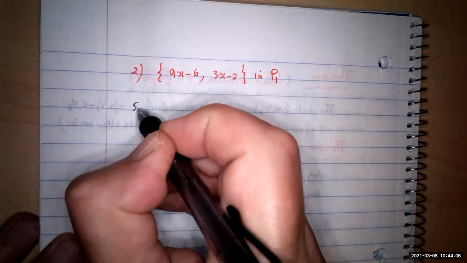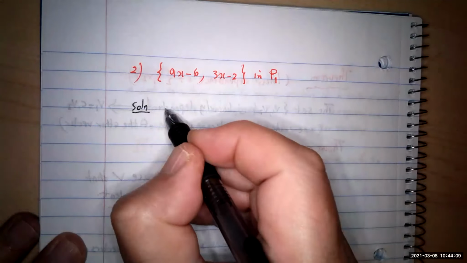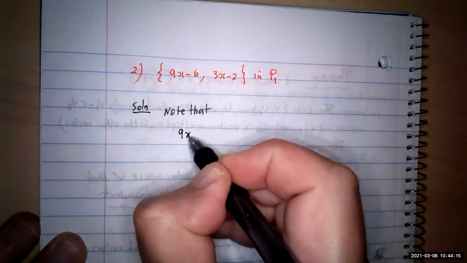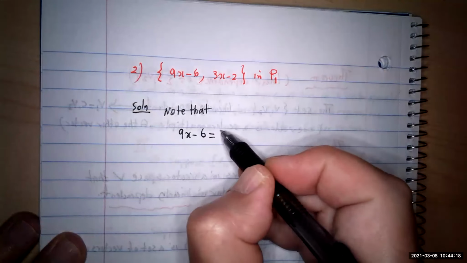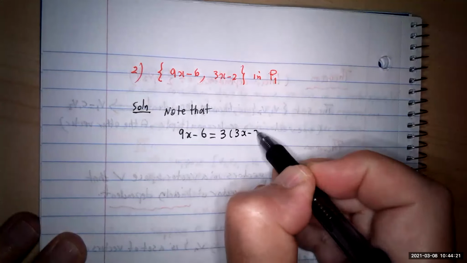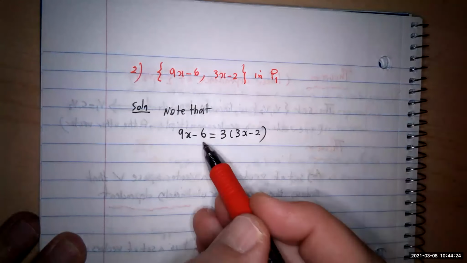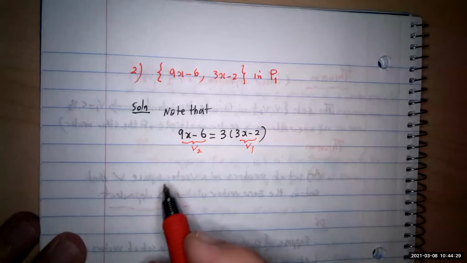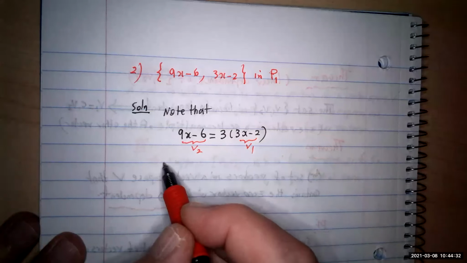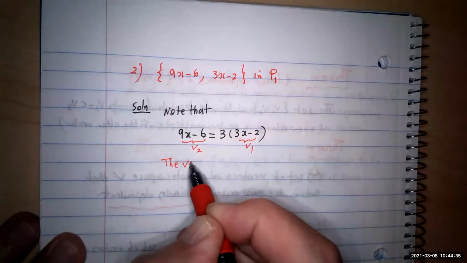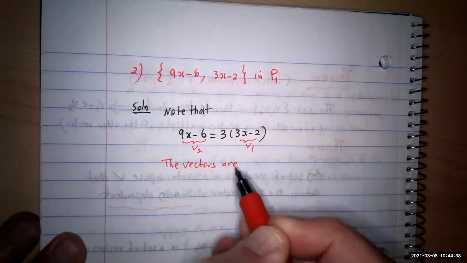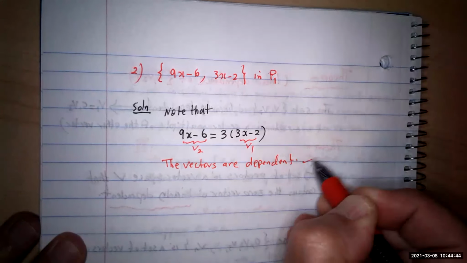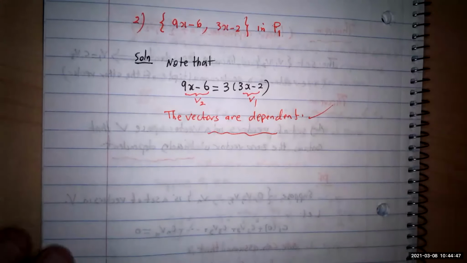So check to see if one of them is a multiple of the other one, which is the case. 9x minus 6 is equal to 3 times (3x minus 2). That's it. You can call this one V1 and this one V2. So the vectors are dependent.